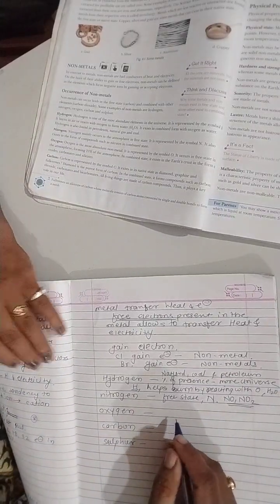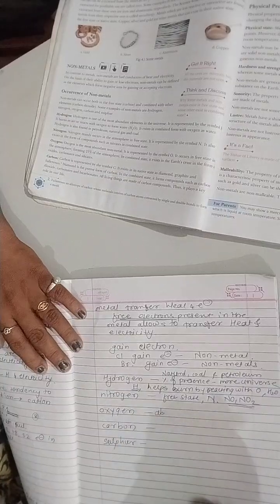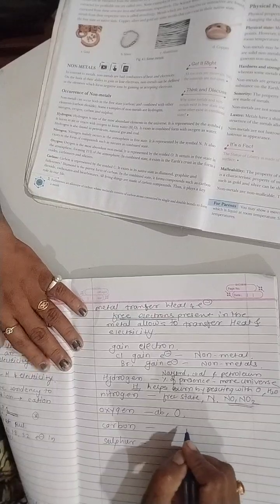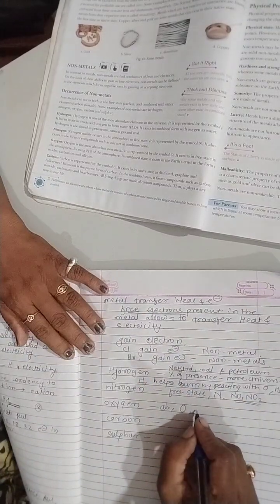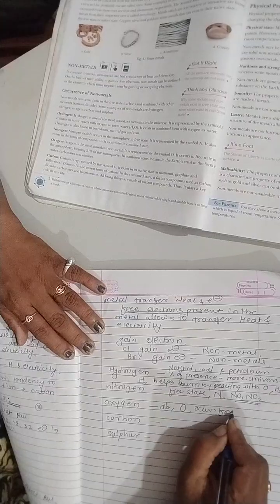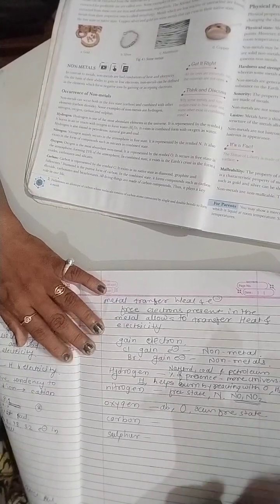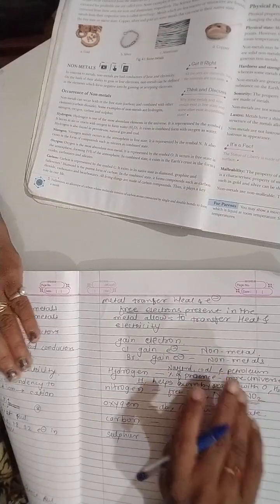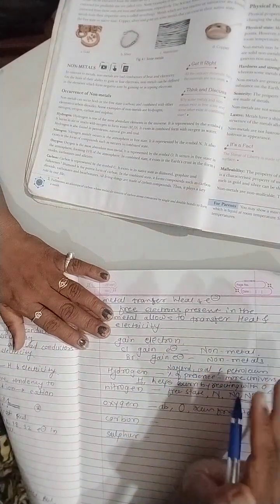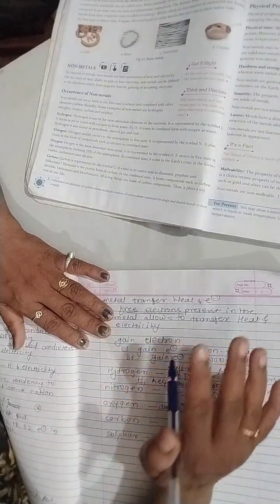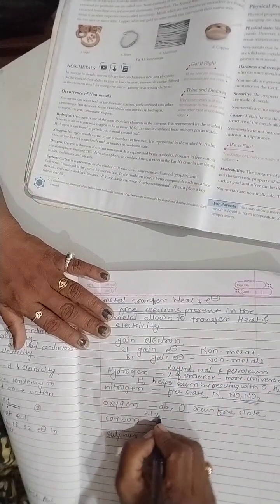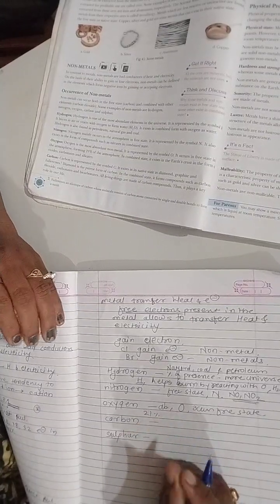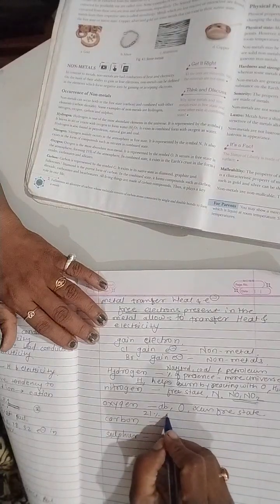Now oxygen is also abundant in the atmosphere, and it is represented by the symbol O. It also occurs in nature in a free state. Of the atmosphere around us, 21% we can say is formed by oxygen.